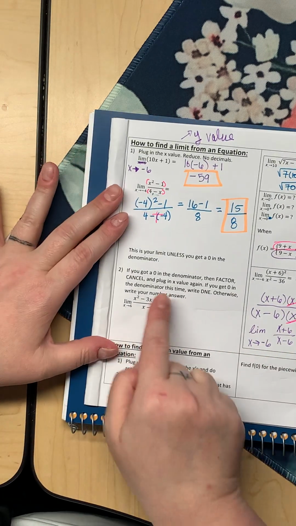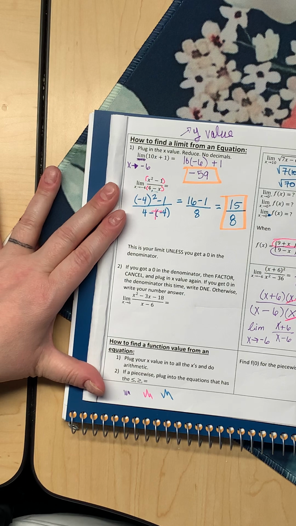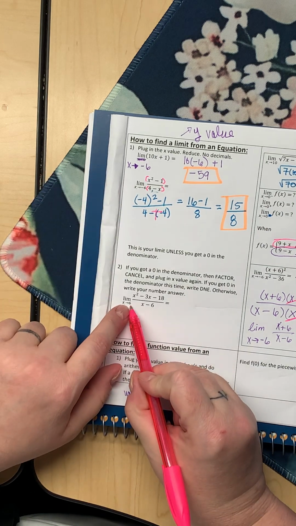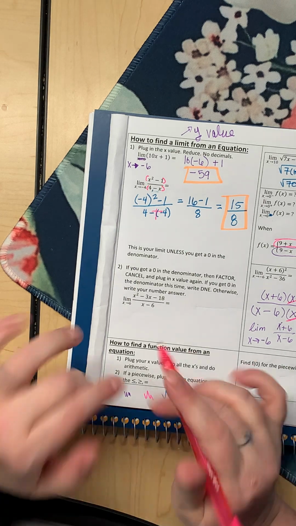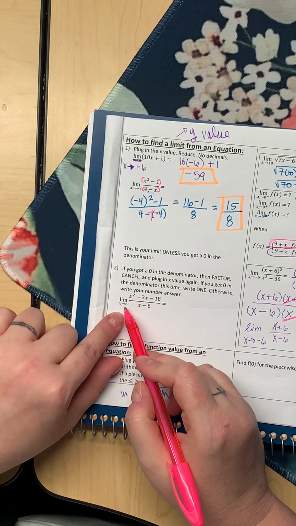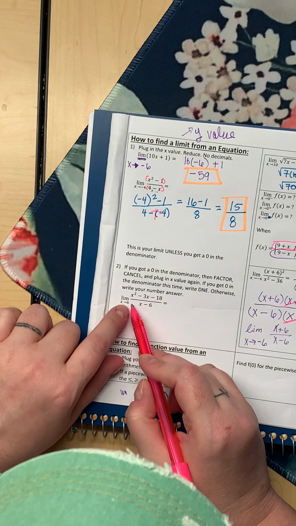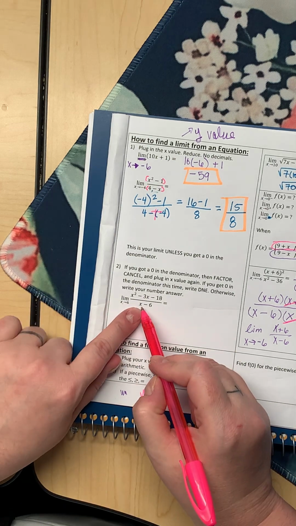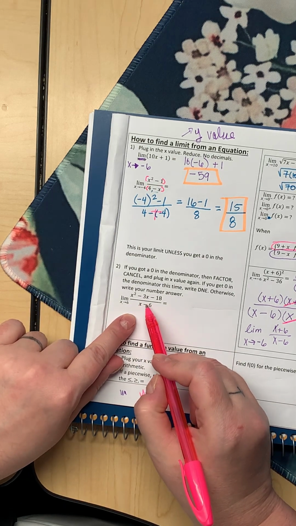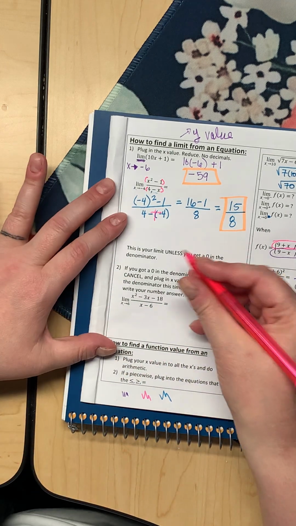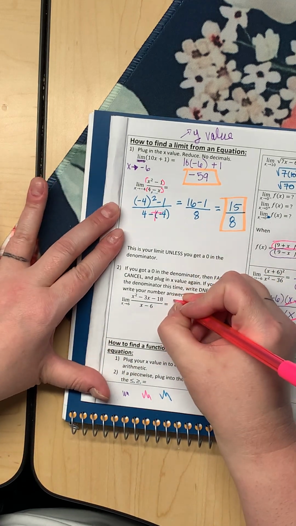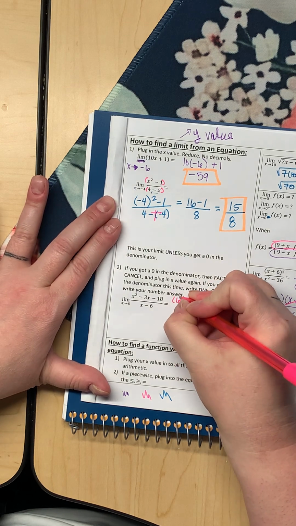Okay, let's look at this example on the left. If I plug in what x approaches into the bottom, so x approaches 6, if I were to plug that in the bottom, 6 minus 6 is 0. Oh no. Okay, so I'll write this out for you.